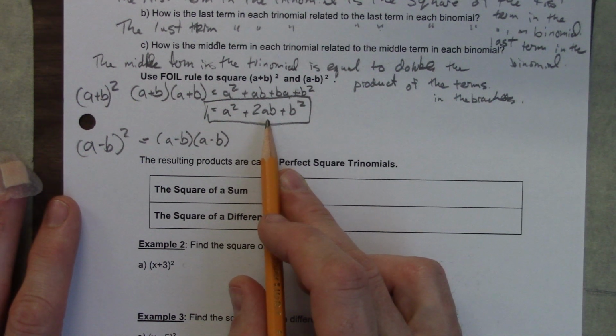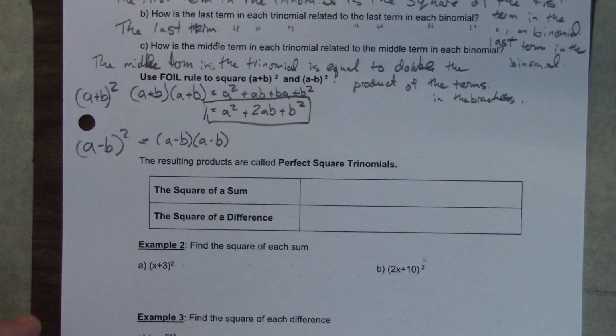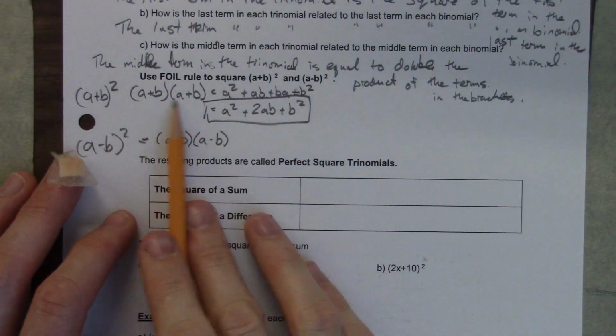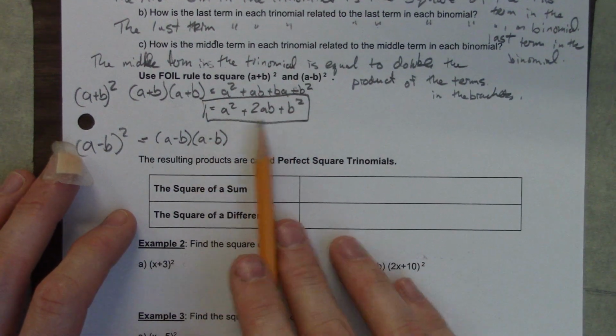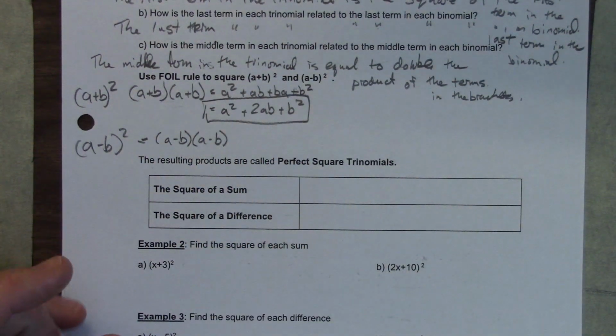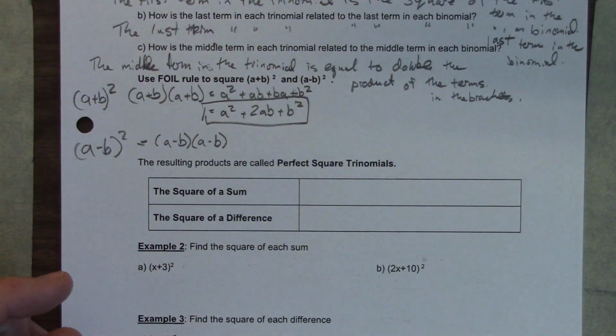Or what comes first? Just as a result of the way FOIL works, I just left it in the same order. You're right, you could put b squared first, but for the purpose of our formula, that's usually how they do it. They'll do all the a terms first, then the b terms: a squared, all of the a's, then b squared, all of the b's. That's just the way they write it, but it's not wrong if you put the b's first.